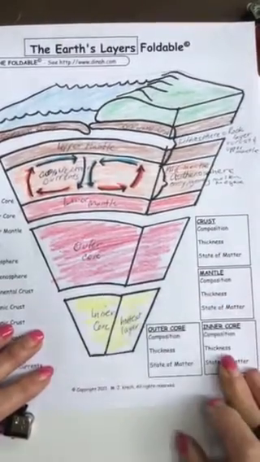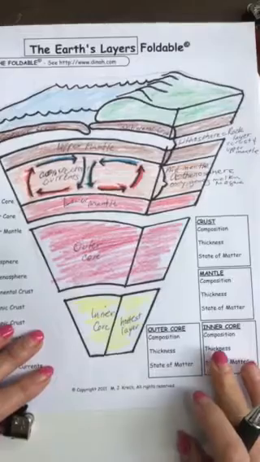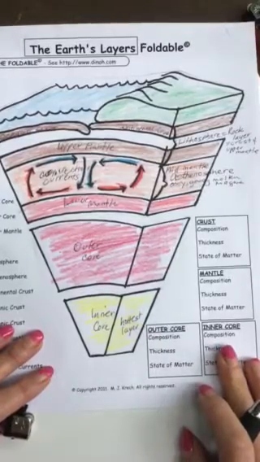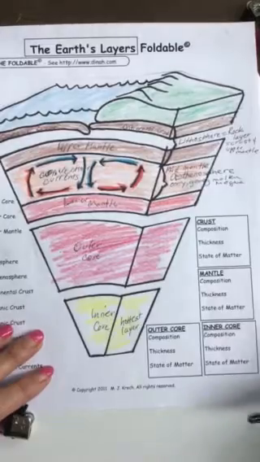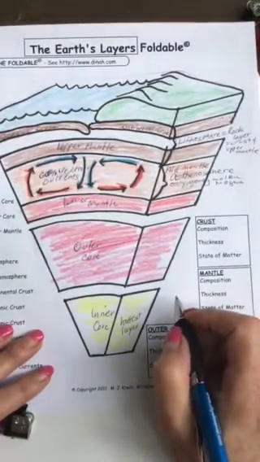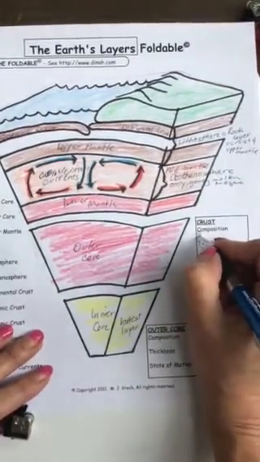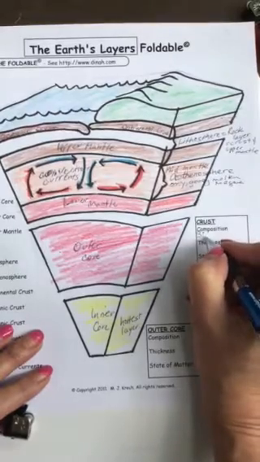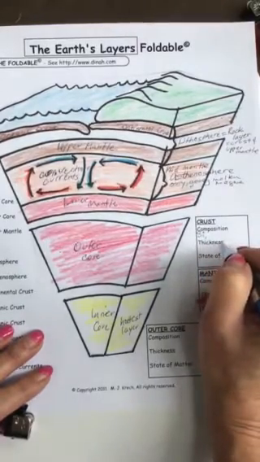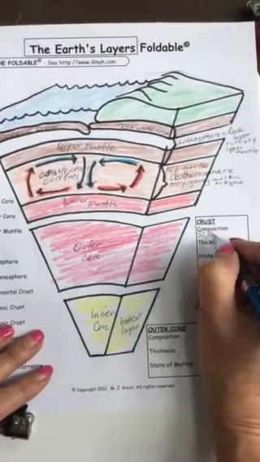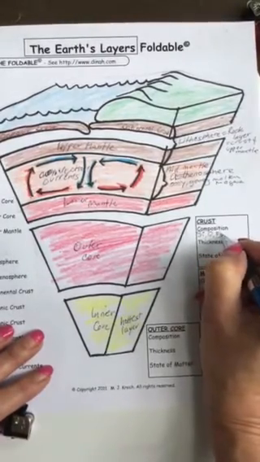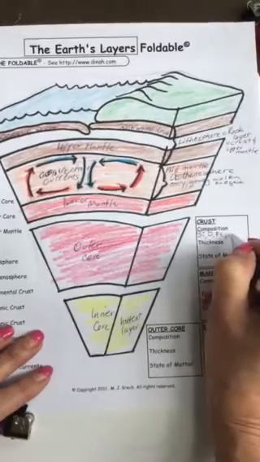And we can actually fill in some of this information here. So the mantle is mainly made up of silicon, and I'm going to abbreviate with the symbols. So we're looking at the elements that are in the mantle: oxygen, iron, Fe for iron, and nickel.